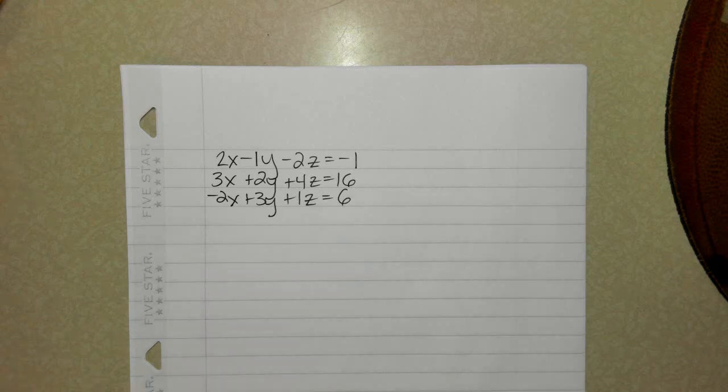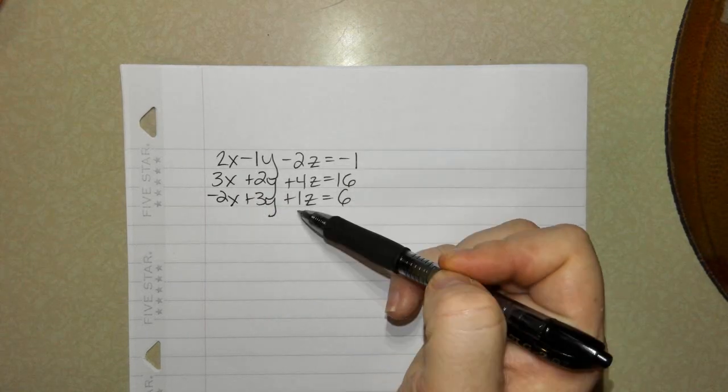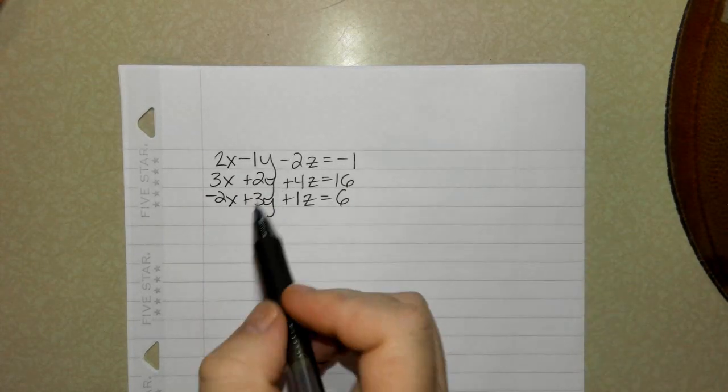All right, so for this problem, the first thing we're going to do is examine to make sure, are the x's, the y's, and the z's lined up? They are. So we can proceed forward.